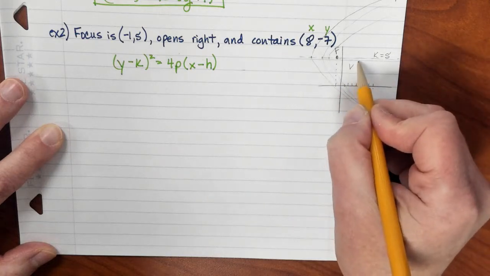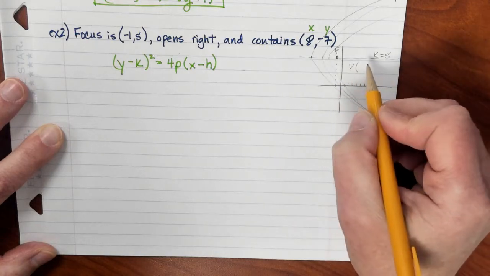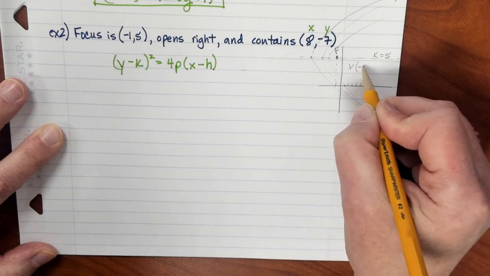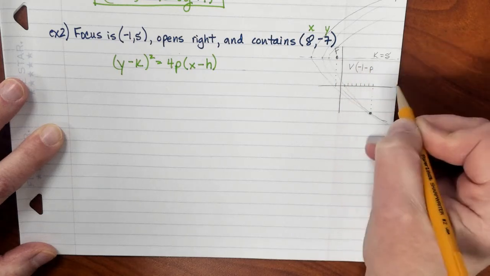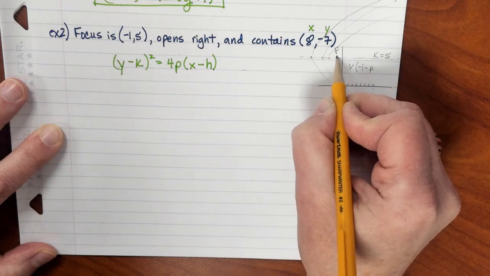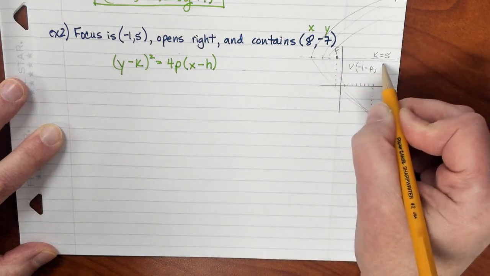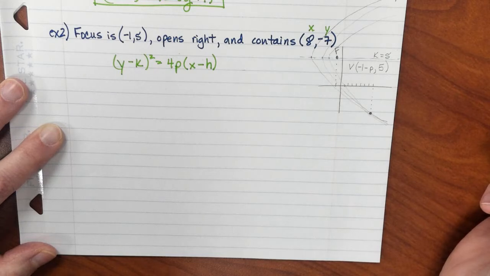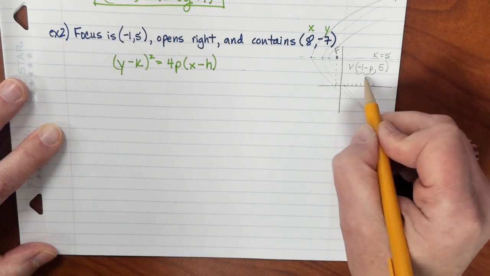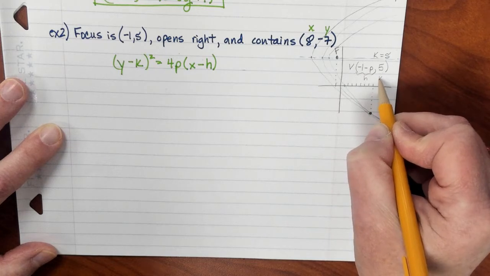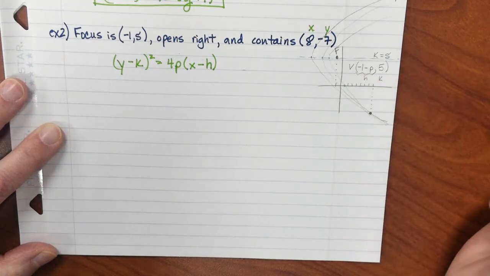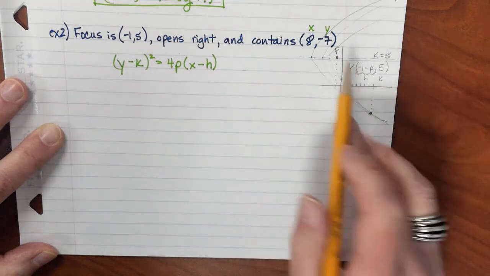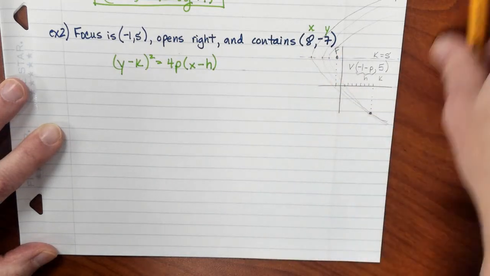So the vertex right now is at some value that's -1 right here, back minus the p value. See, I'm going to start here at -1, and if I go back, subtract p, I'm going to get to that h value, and then I know that I'm on that k line of 5. So this becomes my new h, and this becomes my k when I plug everything in here. And I don't know what p is. That's what I'm trying to find. Okay? So now I have an x and a y, and I have an h and a k. So let's plug all this in here.